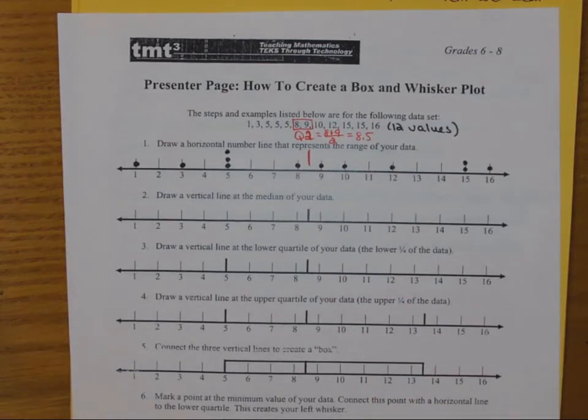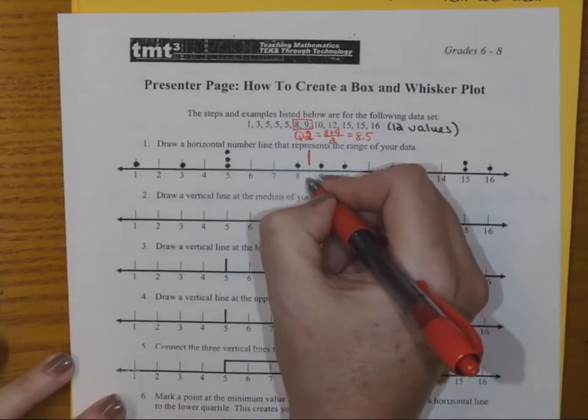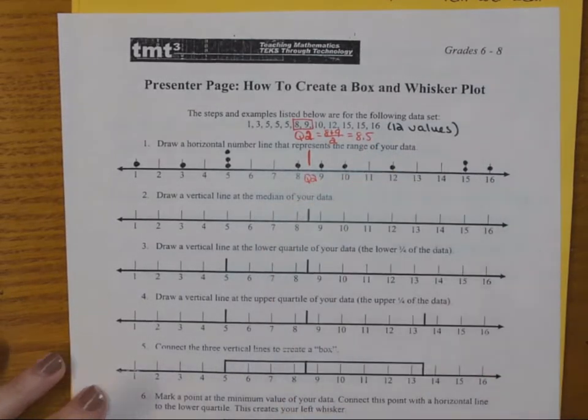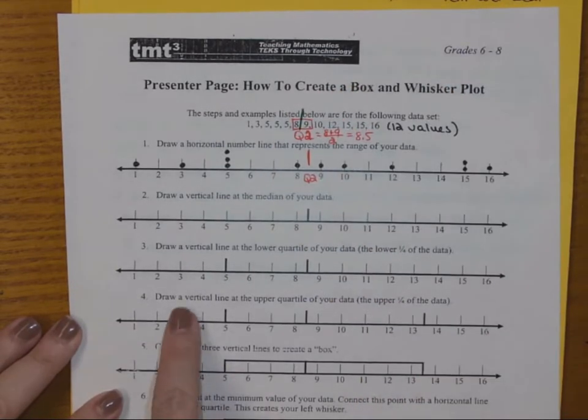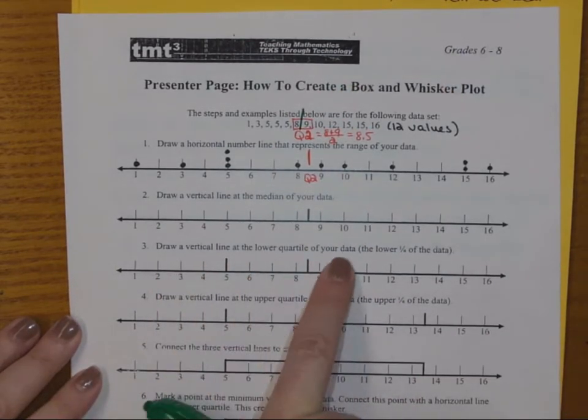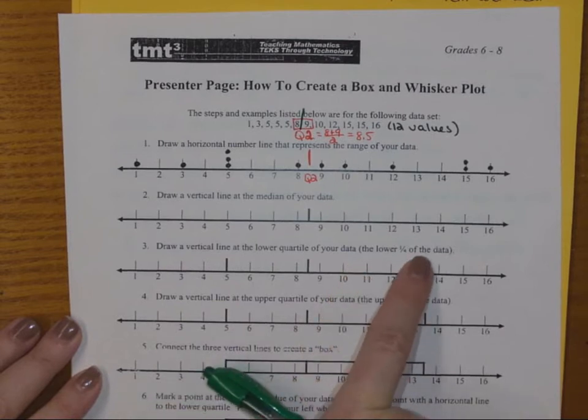Okay, because that's our Q2, and we're going to label this as Q2. So how do you find Q1 and Q3? Well, for that, you're going to split the data into halves. Notice it says draw a vertical line at the lower quartile of your data, the lower quarter.